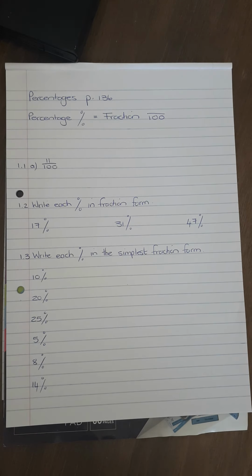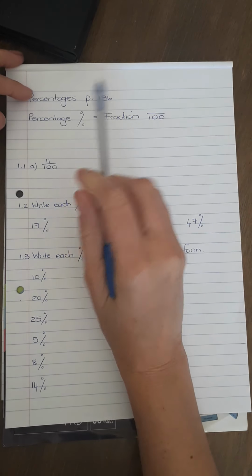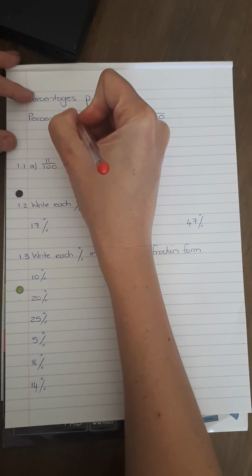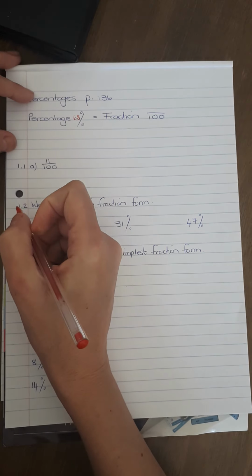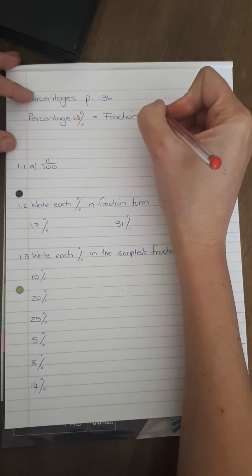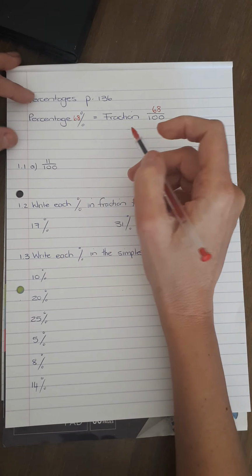So I'm going to explain the work and you are going to do the homework for me. So we are busy with percentages on page 136. Now, the first thing that you need to understand is that a percentage can be written as a fraction with a denominator of 100. So if you wrote a test and you had 68% for the test, you can translate that to a fraction of 68 out of 100.